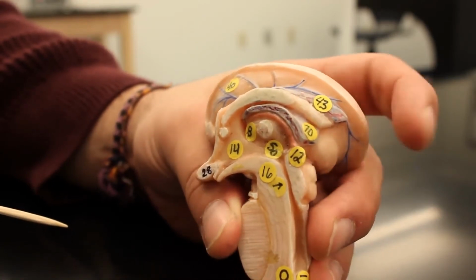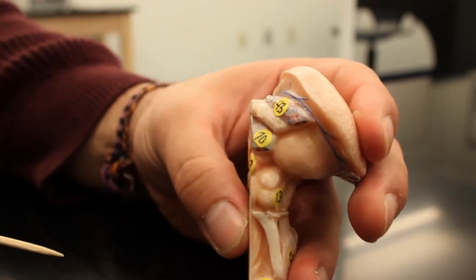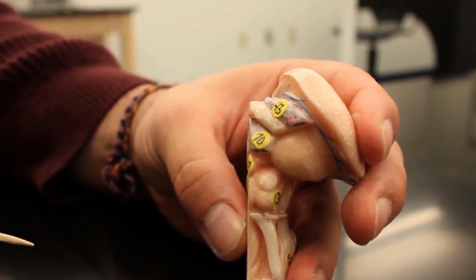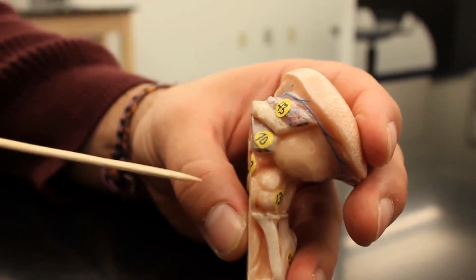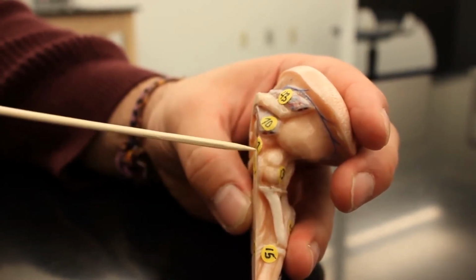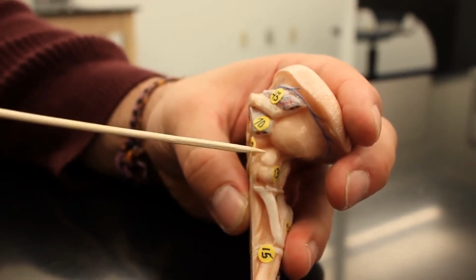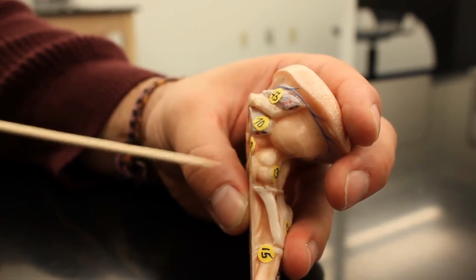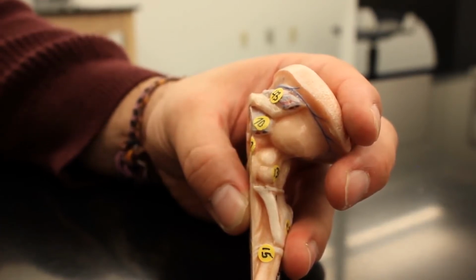And then if I turn this around a little bit more, so we can look at the back part here. Now, guys, we're going into the brainstem. We're going into the first part of the brainstem, which is called the midbrain. So we have the midbrain right now. And the midbrain has what's called the superior colliculi right there. And right underneath it is the inferior colliculi.